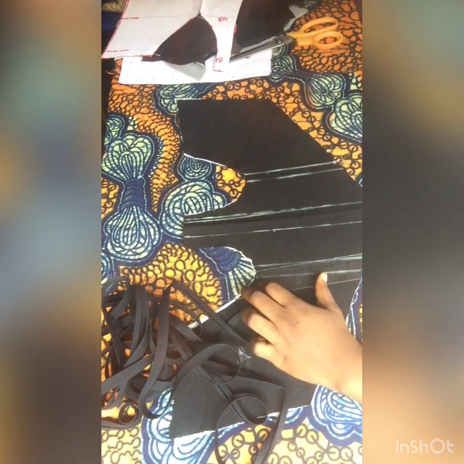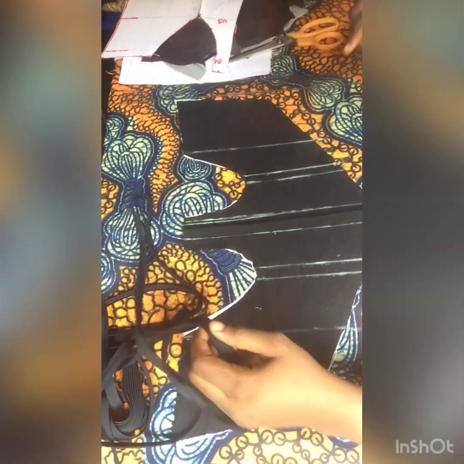You can go ahead to make any design of your choice. There is no rule for that, so you can go ahead and put it the way you want. I'll just be showing you how to fix a bias on your fabric for those that don't really know. That's why I brought this to my machine.